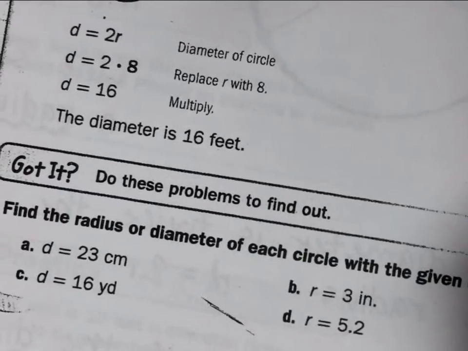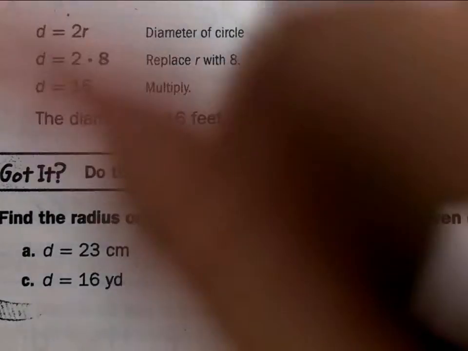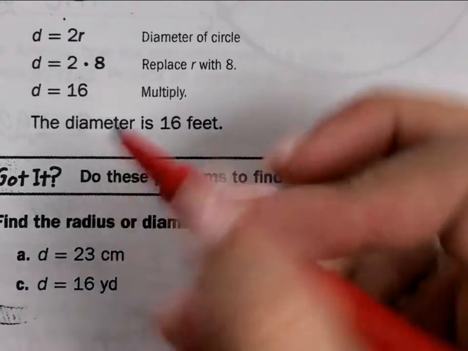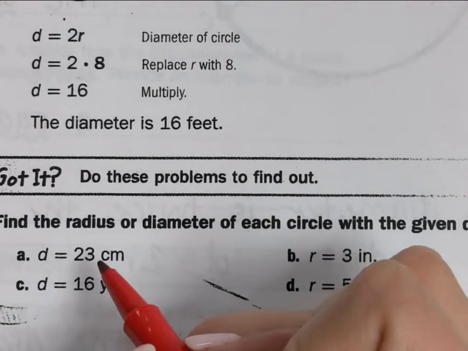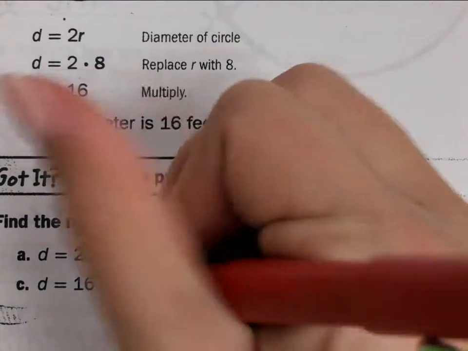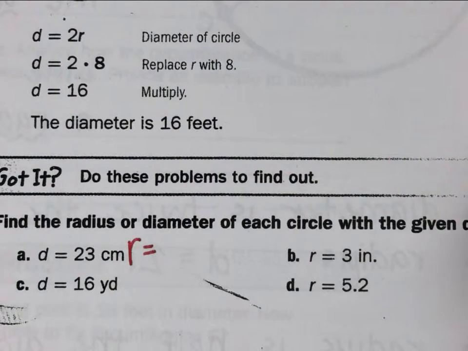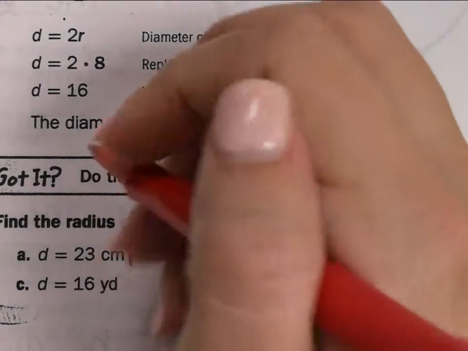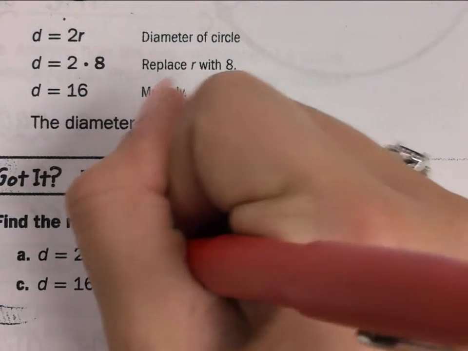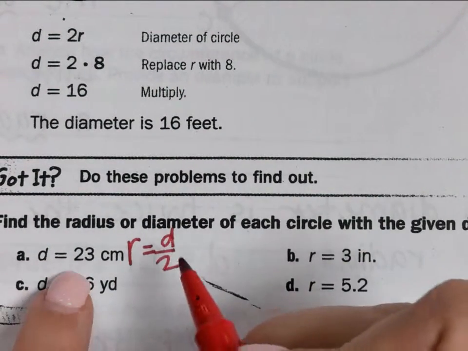So let's look at A. We want to find either the radius or the diameter depending on what they gave us. So in A, they gave me that the diameter is 23 centimeters. So in this case, what am I trying to find? The radius. So what is my formula for radius? Diameter divided by 2, D over 2, okay? So now all I have to do is plug in 23 for D.